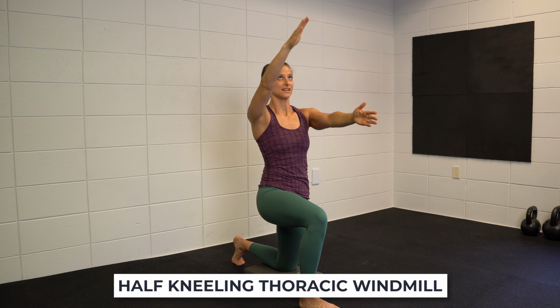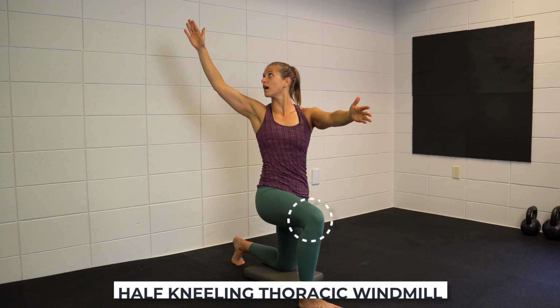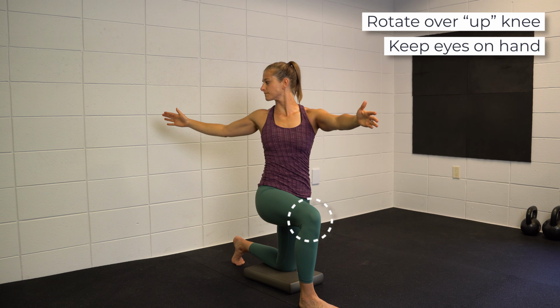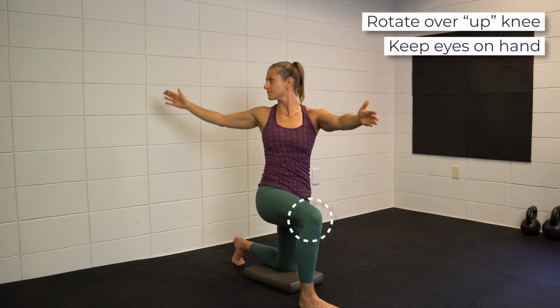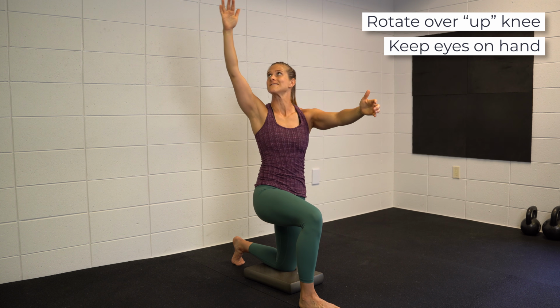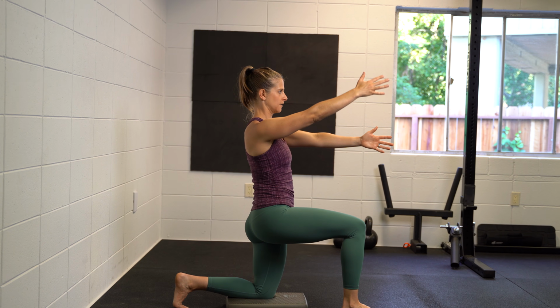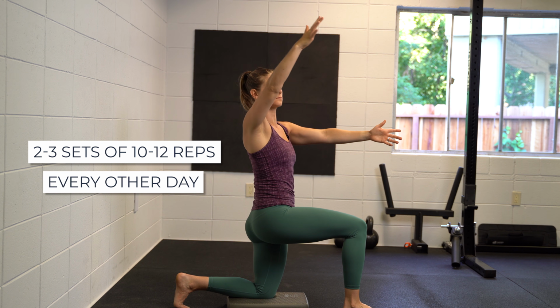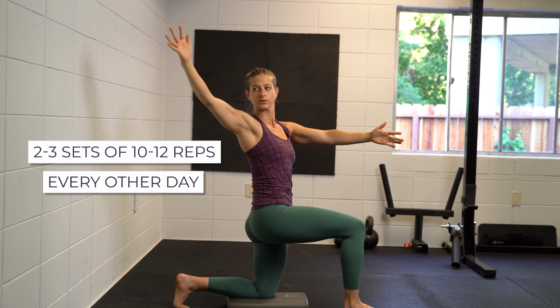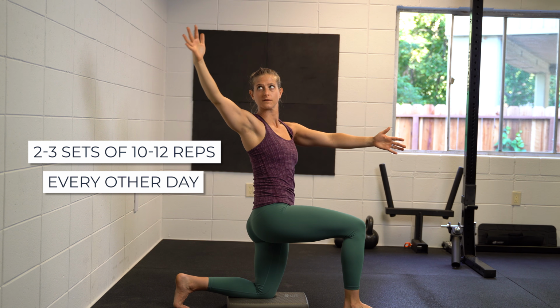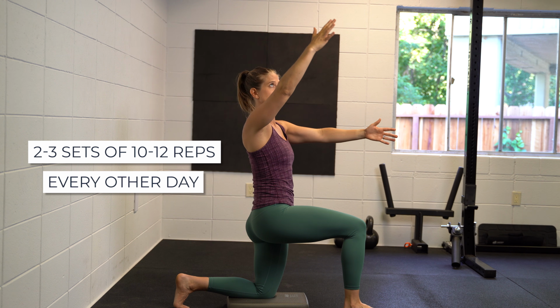Half kneeling thoracic windmill. Rotate over the up knee, trying to make a big circle with the arm as you rotate through the spine. Throughout the movement, keep your eyes on the moving hand, as this will help maximize thoracic rotation. Perform 2 to 3 sets of 10 to 12 repetitions each side every other day or as needed.